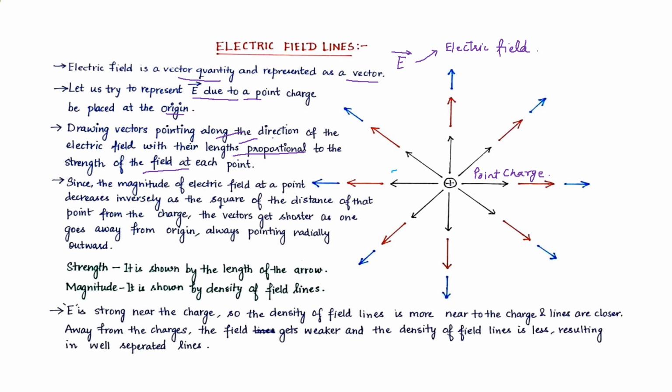This is the point charge and these are the lengths. If we suppose this length is 2 cm, then this will reduce to 1.5 as the strength is reducing, and again this will reduce to 1 and so on. This will be 0.5 and again it will be 0.25, maybe lesser than that.